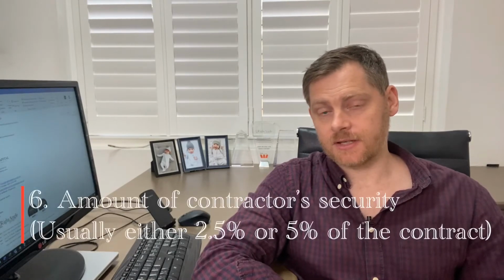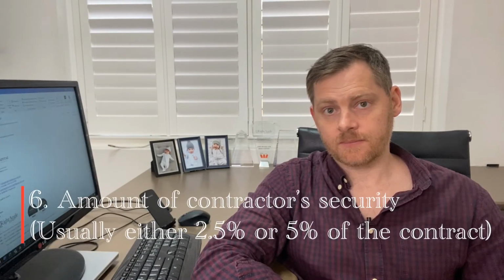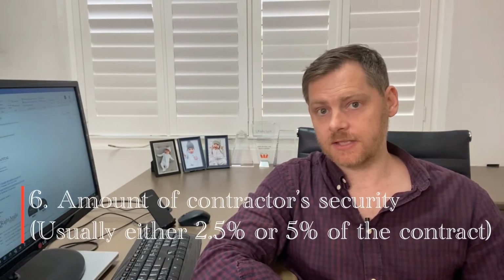Your lender, again through the quantity surveyor, will want to see that there is some form of contractor security, and the amount is typically equivalent to 5% of the contract value, be it either a bank guarantee provided by the builder, if they prefer to receive all of the proceeds for each invoice, or they have a certain amount retained from each invoice, which is typically, again, 5%.